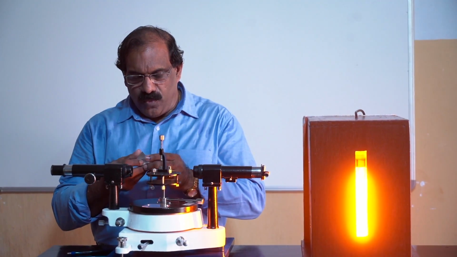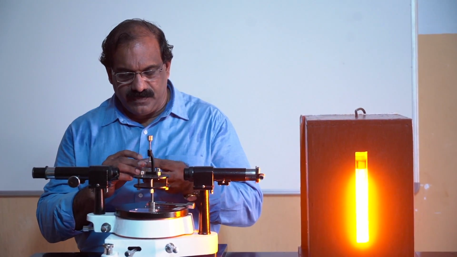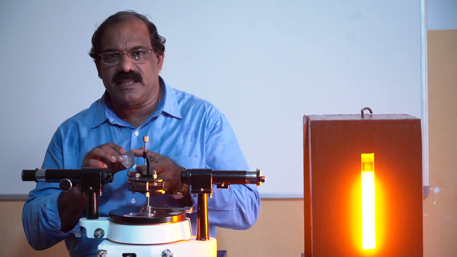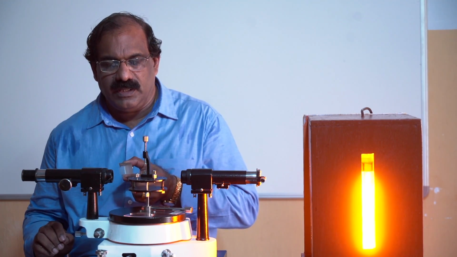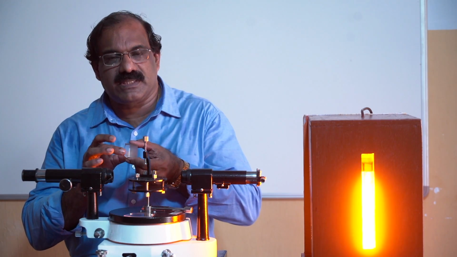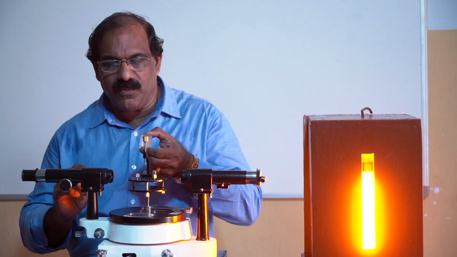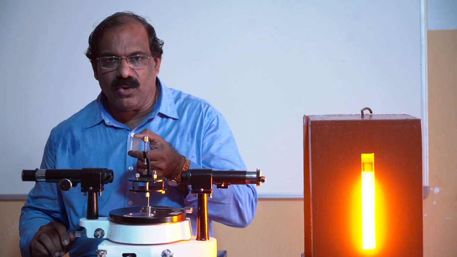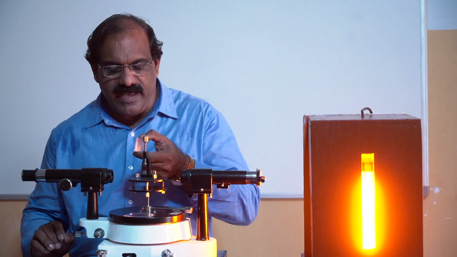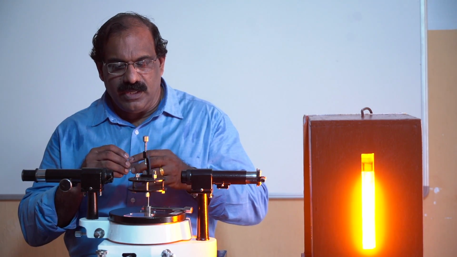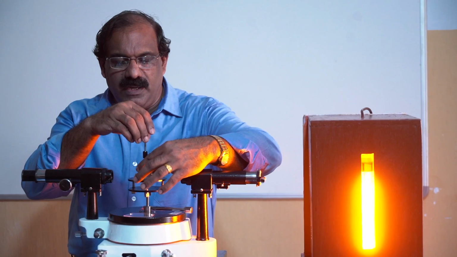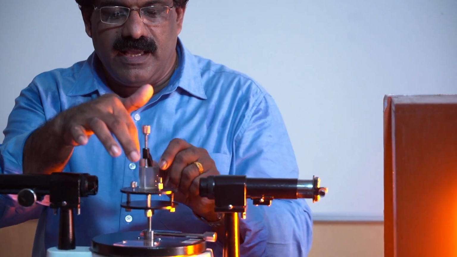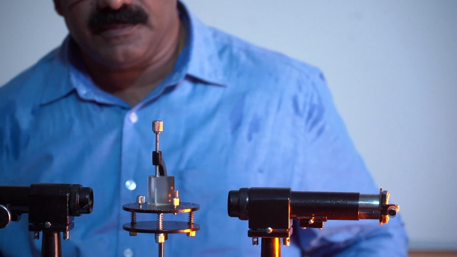Now we want to place this prism over the prism table, and we are selecting a particular value of angle of incidence. Say the angle of incidence I is equal to 40 degree. First we are going to see how we can arrange the prism for an angle of incidence of 40 degree. For that the prism is placed over the prism table like this. The light is incident on one of the faces, say the AB face.